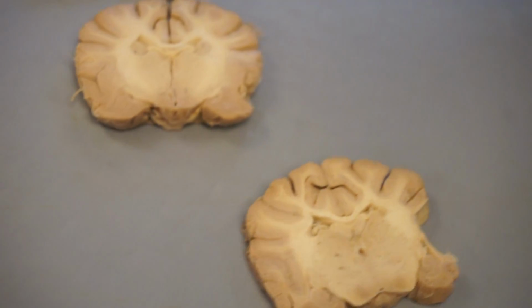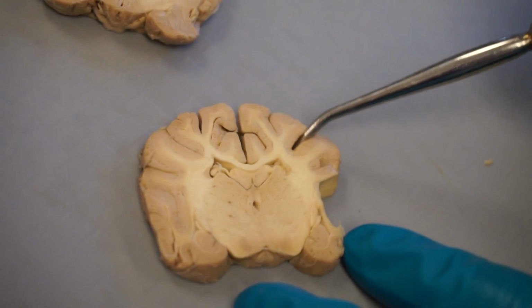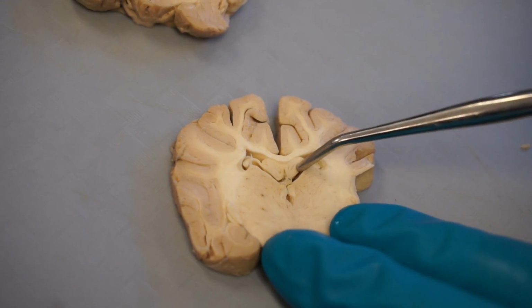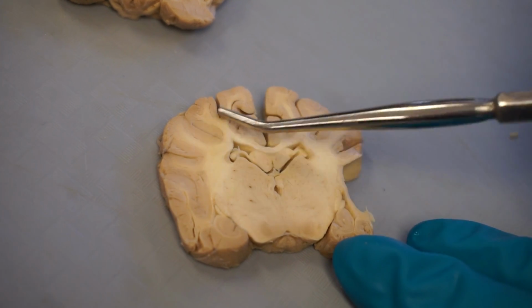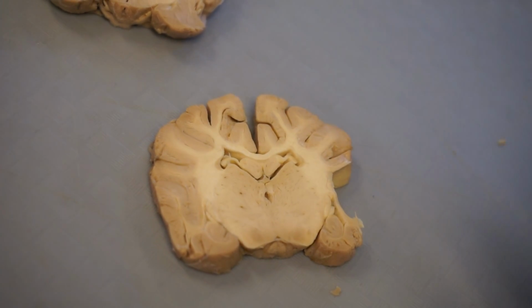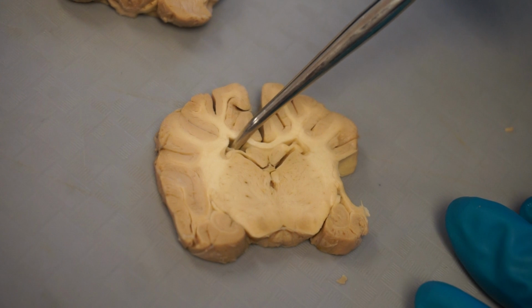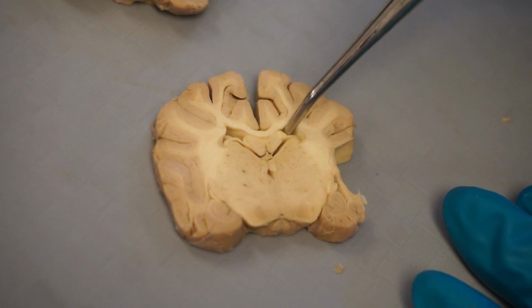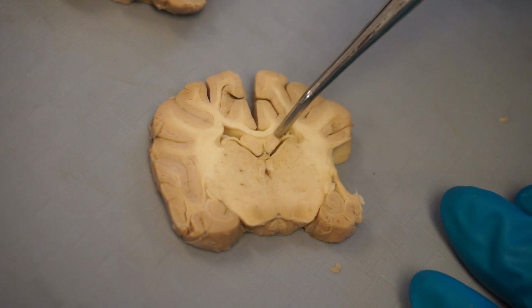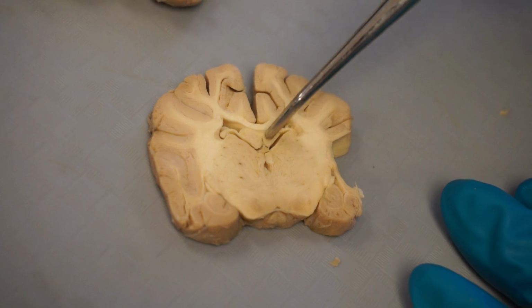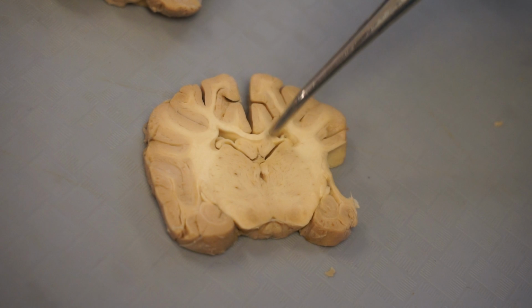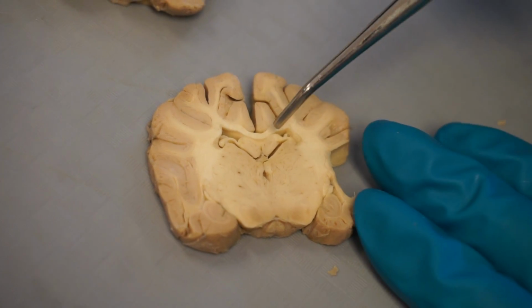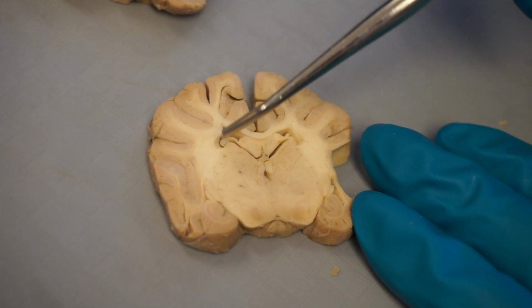So let me just show you on this section the things that we still have. I think we talked earlier about the cortex, corona radiata, corpus callosum. You should all get that now. Our lateral ventricles. The fornix of the hippocampus is now starting to turn into the gyri here, and we'll see that in a few more sections.